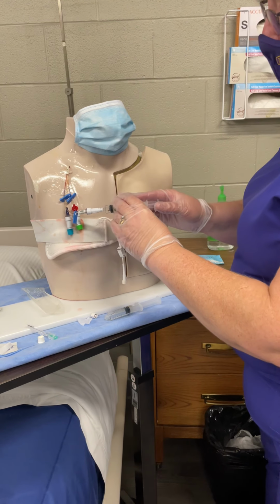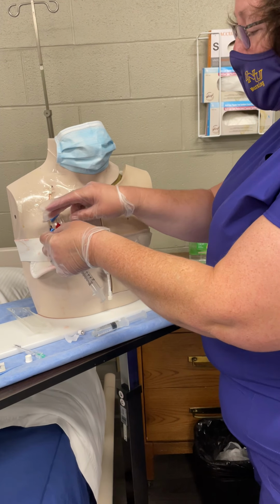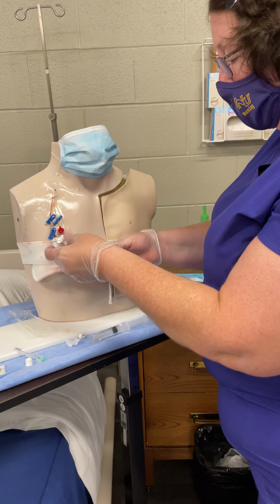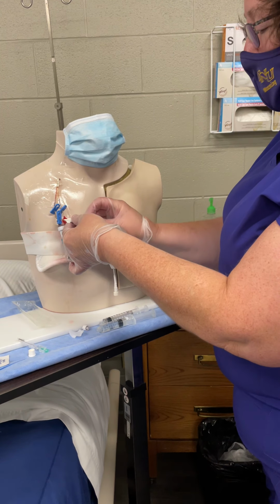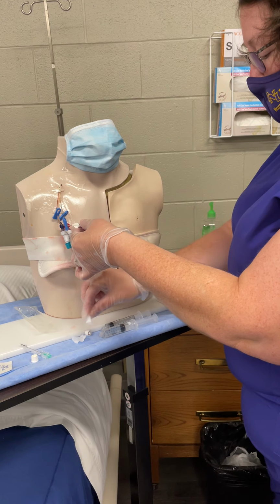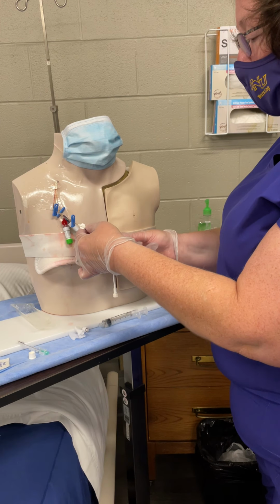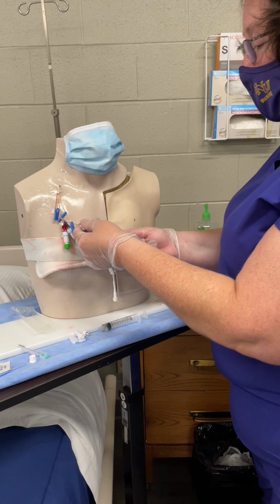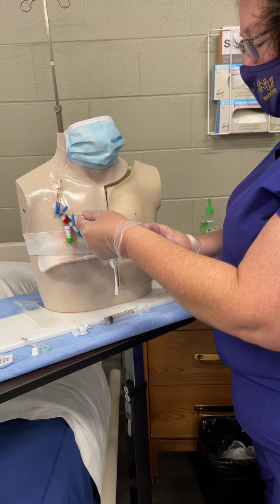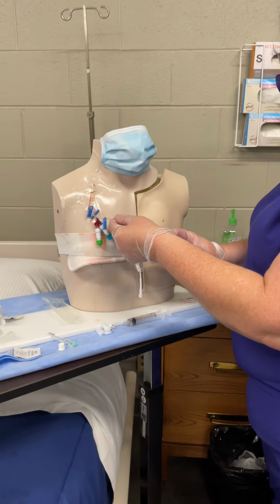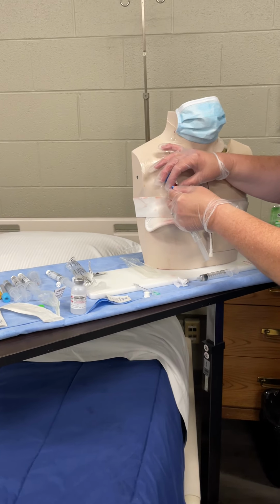All right. So we would give it over the 2 minutes. When that 2 minutes is done, we're going to clamp it. We're going to use a new alcohol pad. Scrub your hub, 10 to 15 seconds. Then we're going to use our new saline and flush it again. Now, if that person is getting other stuff through this line, then we're just going to use saline to flush. If they're not, then we would want to heparinize it. Okay? We're going to go ahead and clamp that.